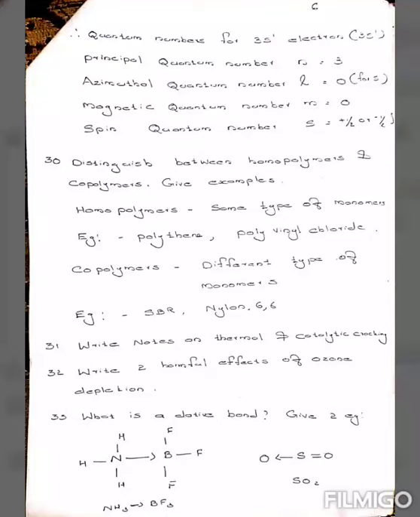Give examples. Homopolymers, same type of monomers, polythene, polyvinyl chloride. Copolymers, different type of monomers. Example, SBR, nylon 6. Next question, write note on thermal and catalytic cracking.